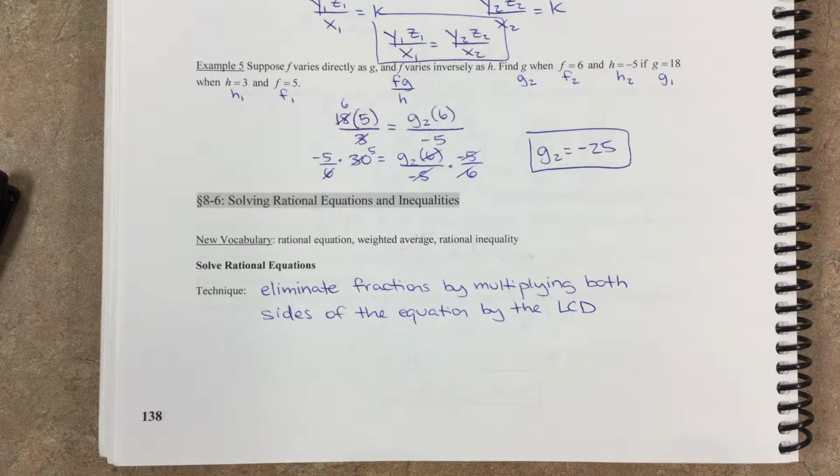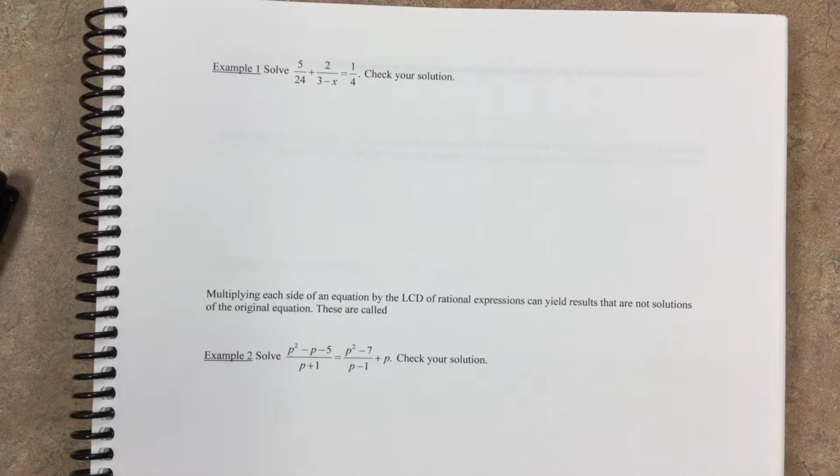So again, we find that LCD, which we should already know how to do from 8.2, and then we're going to multiply both sides to clear the fraction. We're just going to look at two examples because I think you'll understand the technique if you already know how to find the LCD.